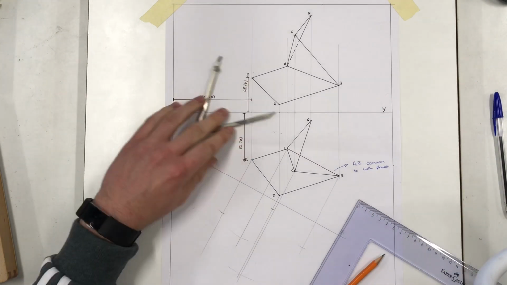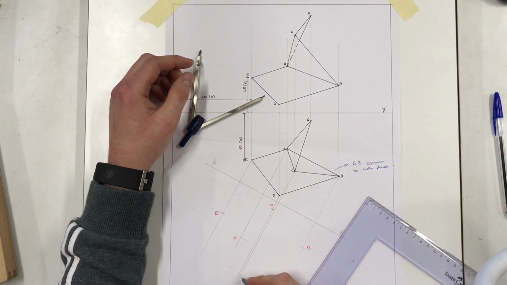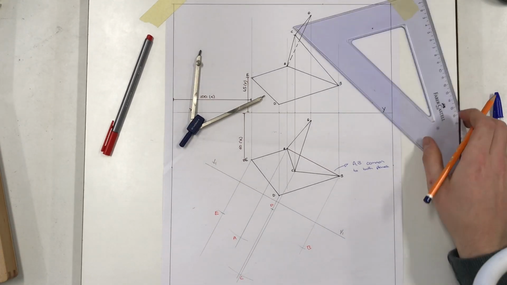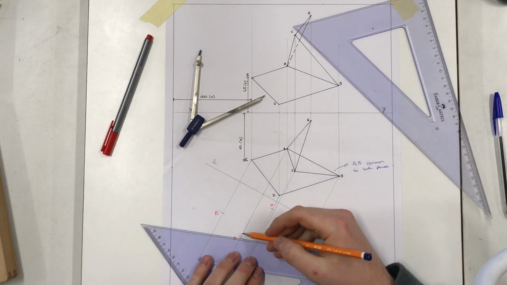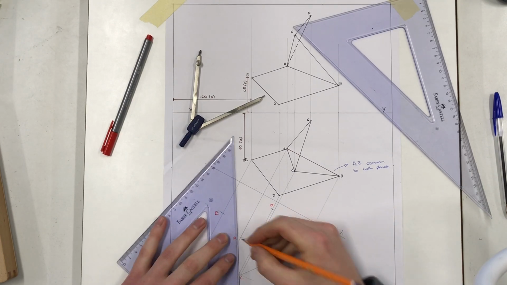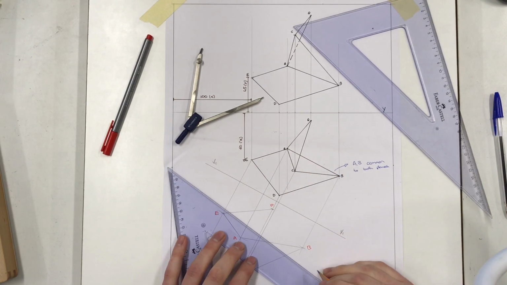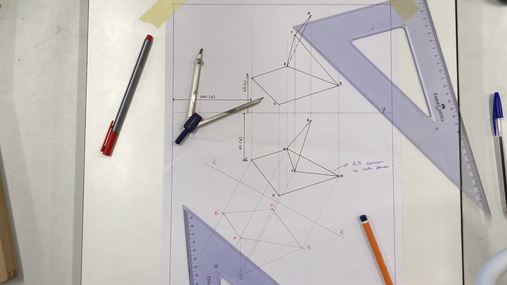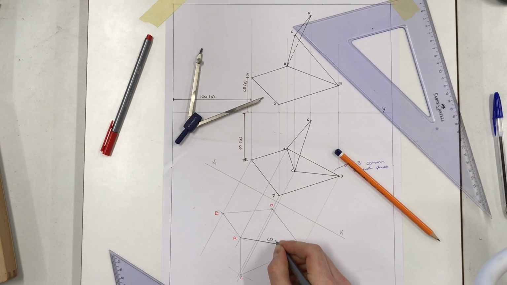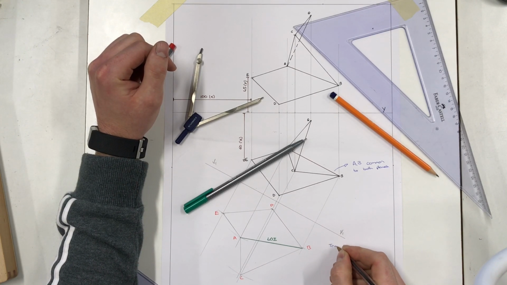Now that I have stepped off all my heights, it is important to label all your points so you don't get confused when you're constructing the planes. Now we have created an auxiliary view of the two planes, and we have the line AB, which is the intersecting line between the two planes, or the line of intersection.